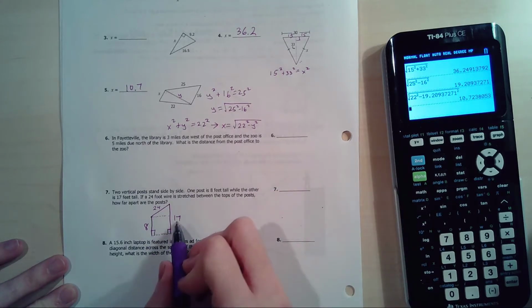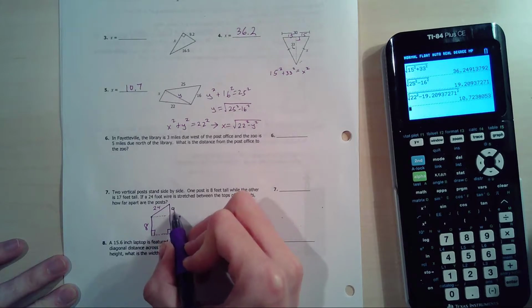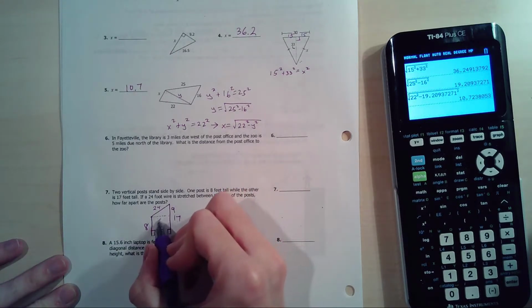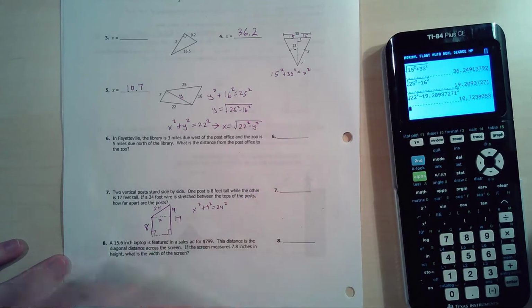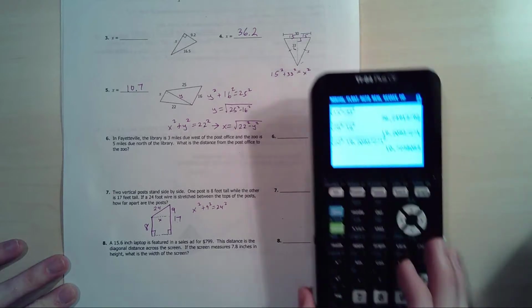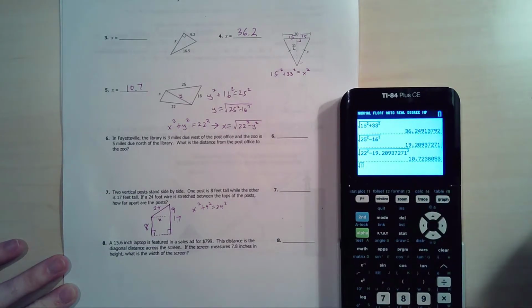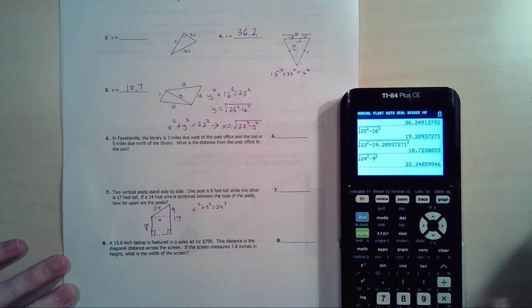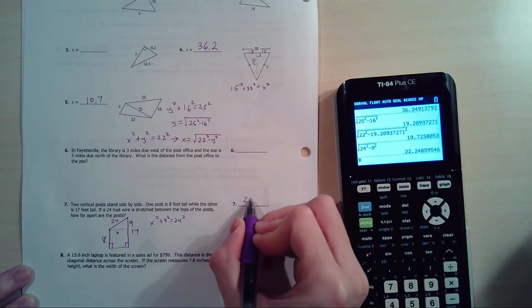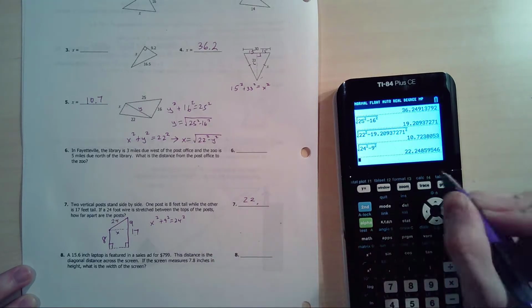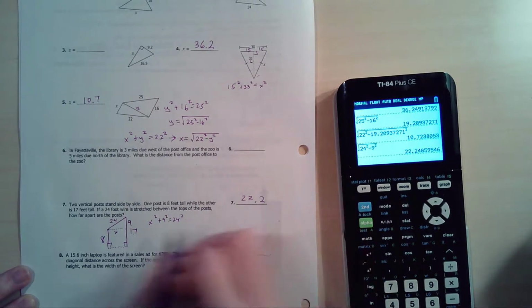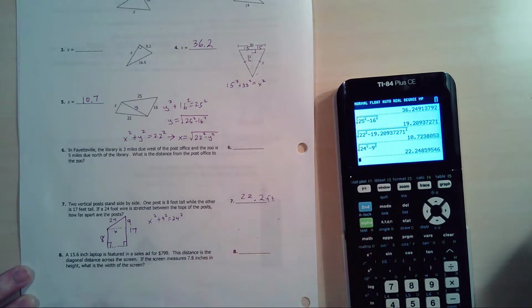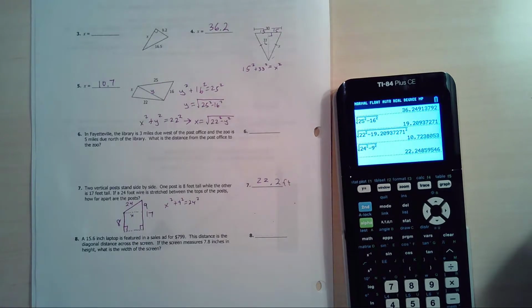So it wants to know what this distance is right there. What we can do is 17 minus 8 to get 9. Call this guy x, and therefore x squared plus 9 squared must be 24 squared. Solving for x exactly the same way we've been doing: square root of 24 squared minus 9 squared. Hit enter on the calculator and we get 22.2, specifically in feet. Make sure you put units on the questions when they ask for it.